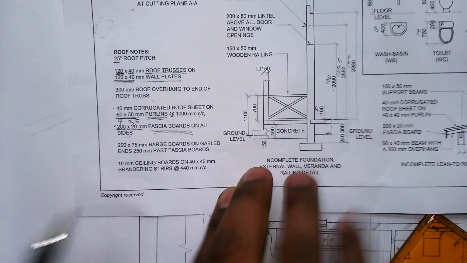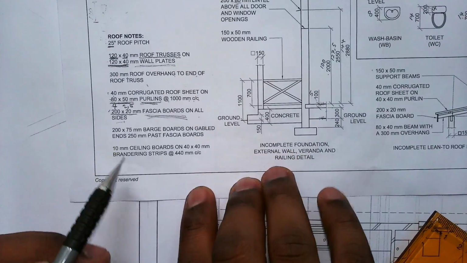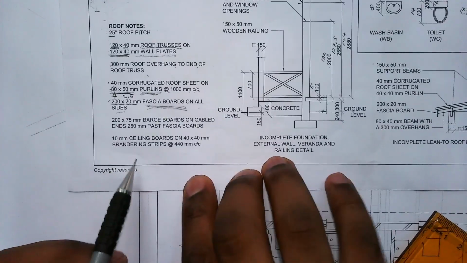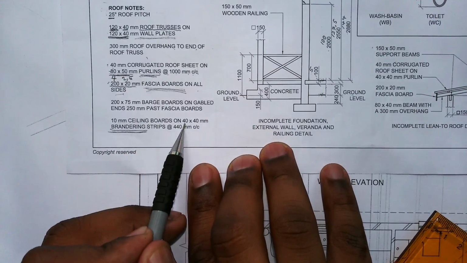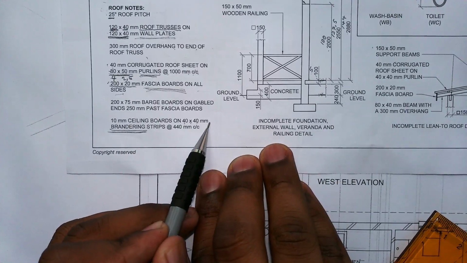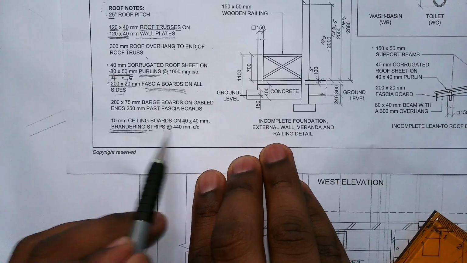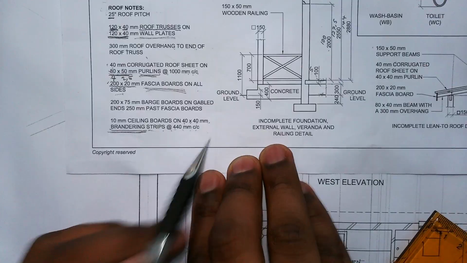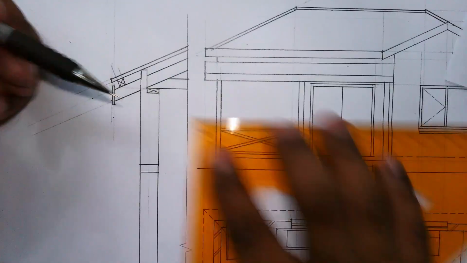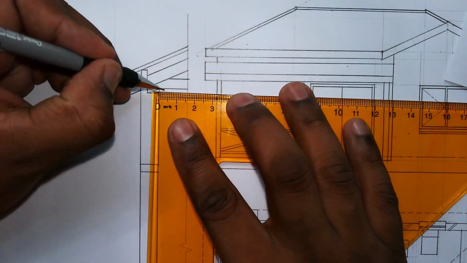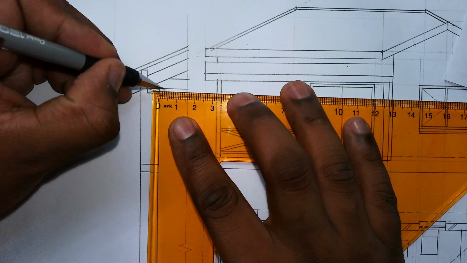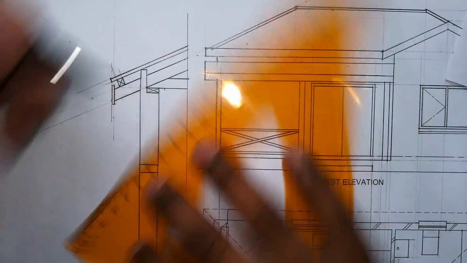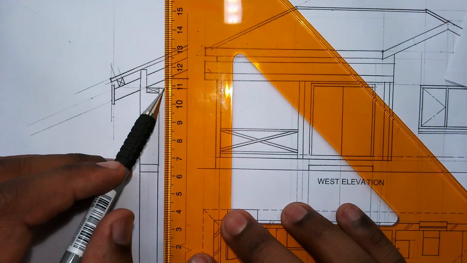Okay, then underneath that tie beam, I'll have to add the rendering strips. Right, we are given here it's 40 by 40 millimeters. All right, rendering strips at 440 millimeters center to center. Okay, so I'll just measure 3 millimeters from the wall going in, and then I'll draw the first rendering there.